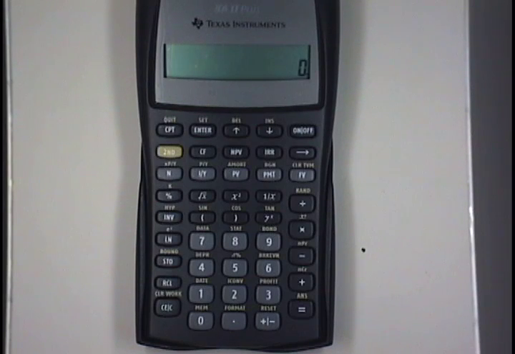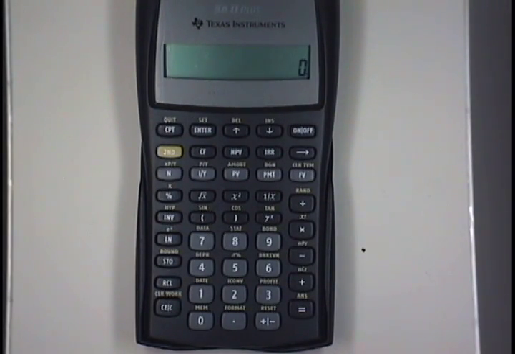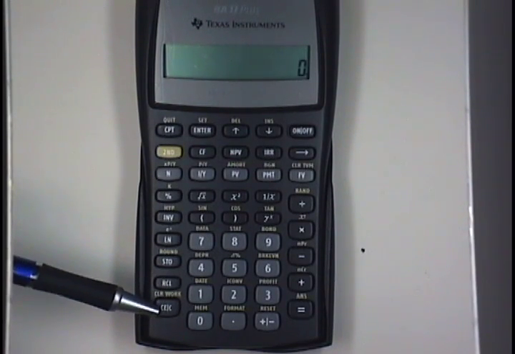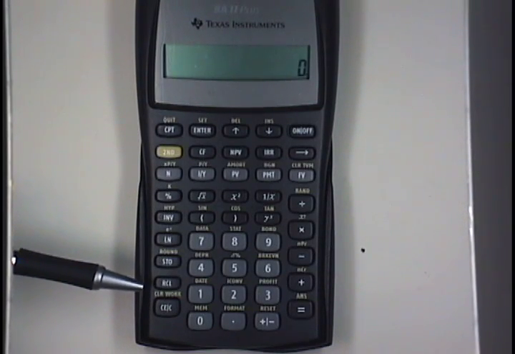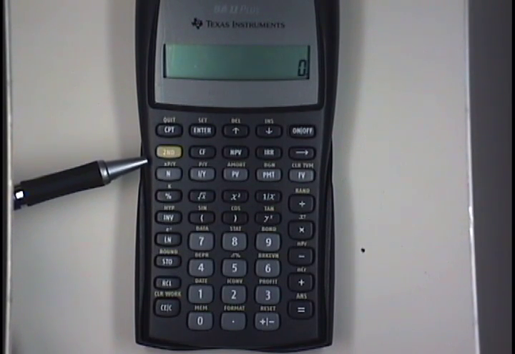There's going to be some times when I tell you to press the second button. The second button is this yellow button. And when we compute, we'll be pressing the compute button in the top left. Bottom left is a clear button. Above some of these keys, you see some printing. Above the N is P over Y. That's our payments per year. We want to set our payments per year to 1.